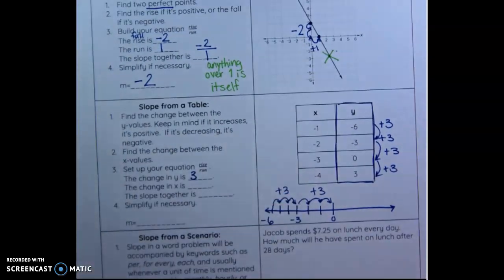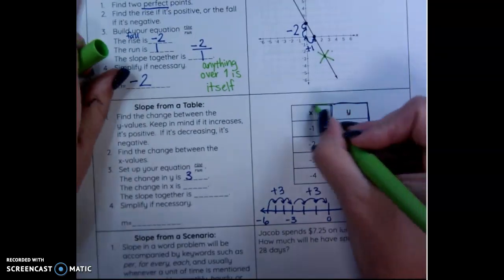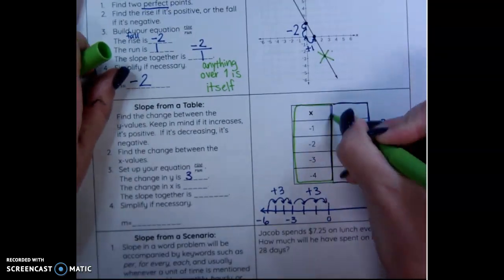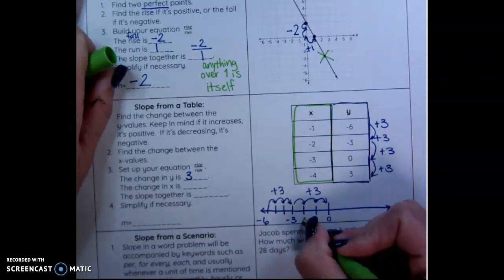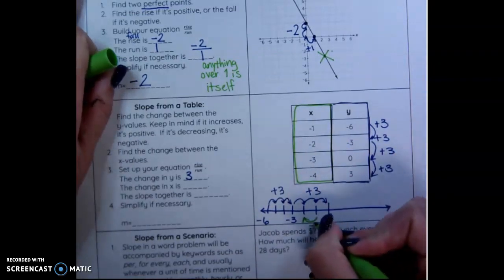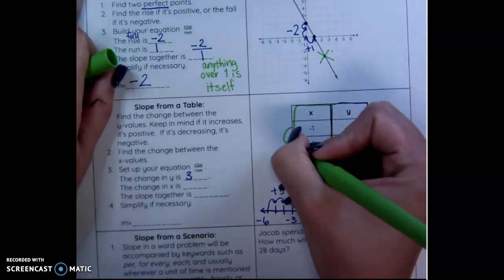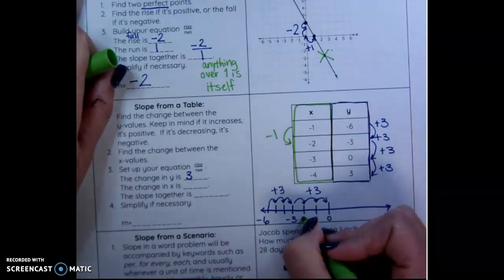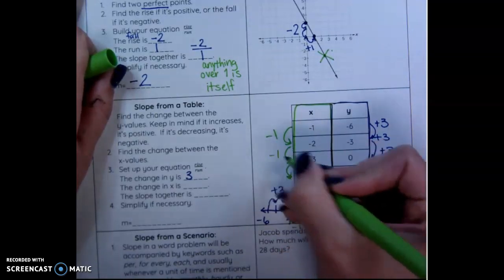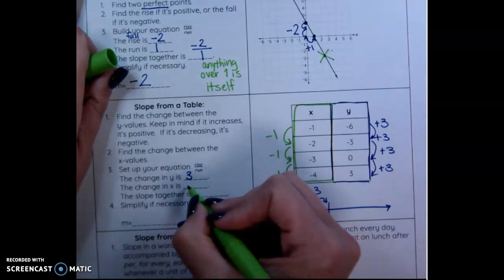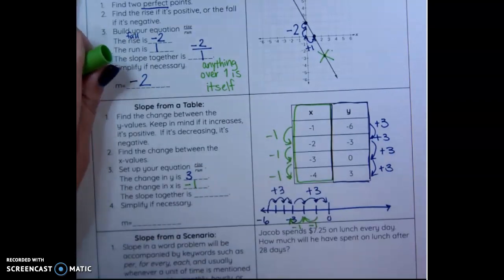Now I'm going to find my change in x. Here are my x values. Now this is going from negative 1 to negative 2. That's going down. That's minus 1. From negative 2 to negative 3, that's still going down. So all of these are going down. Okay? Negative 1.